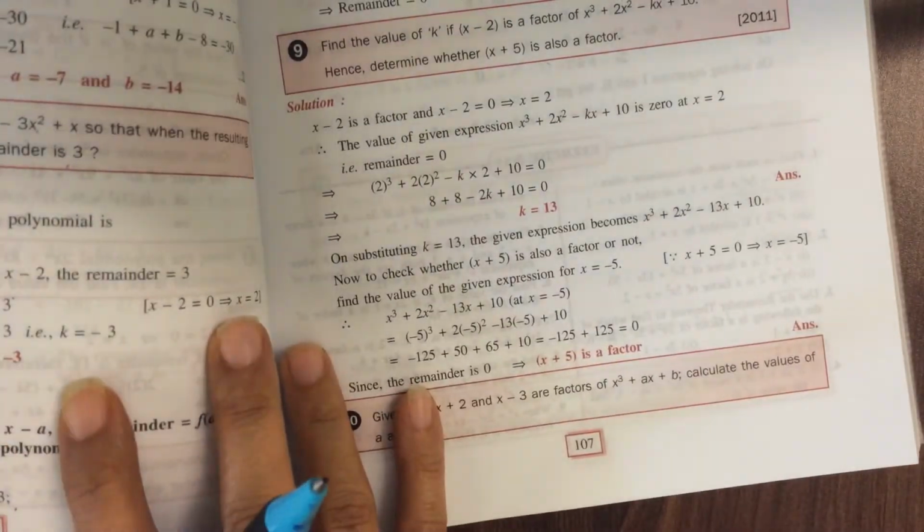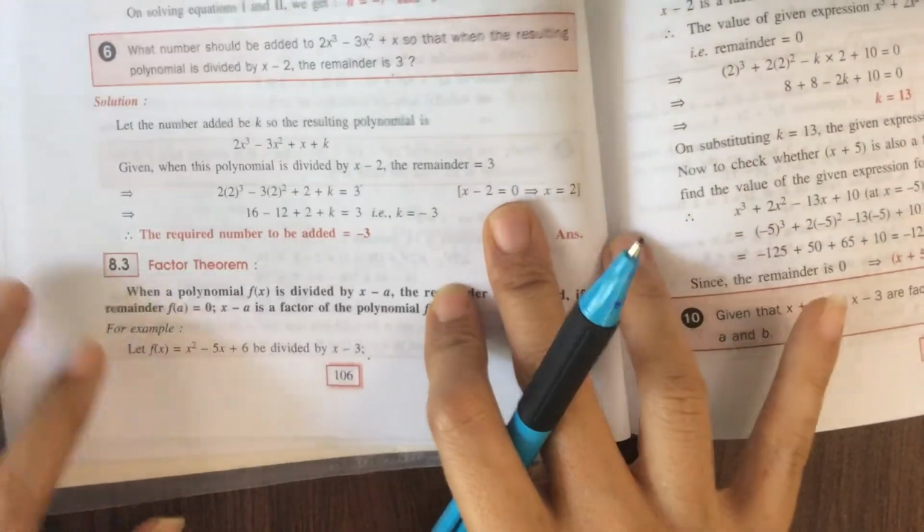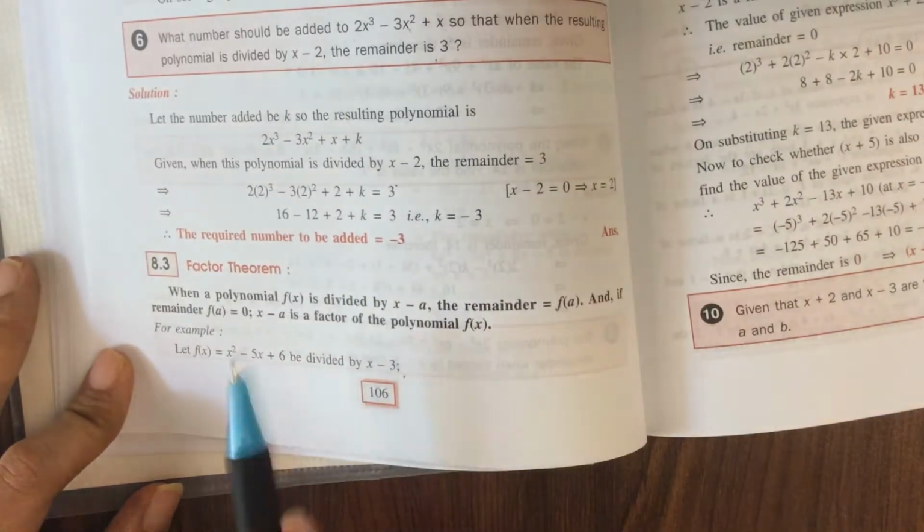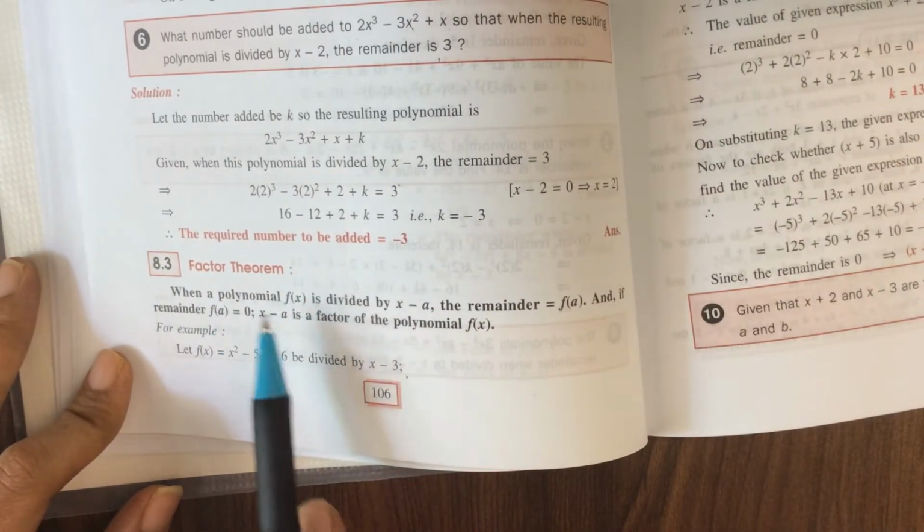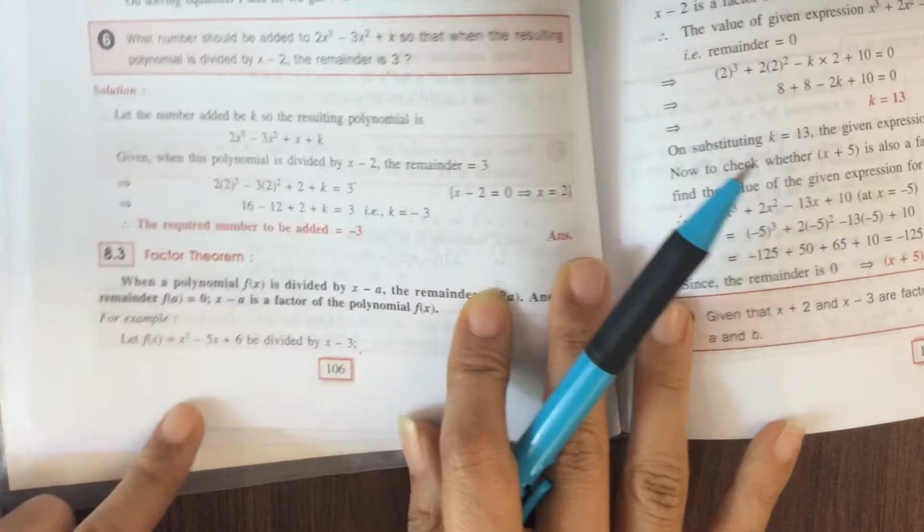Hello students, in this video we shall continue our chapter, remainder and factor theorem. We have done sums on the remainder theorem. Now we shall start the factor theorem. What does the theorem say?